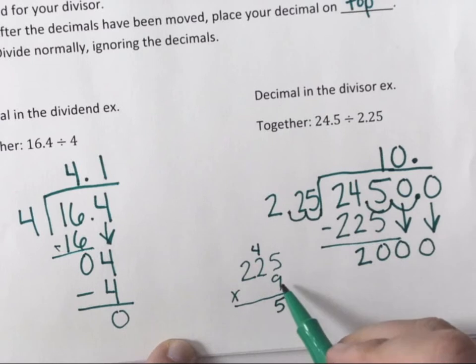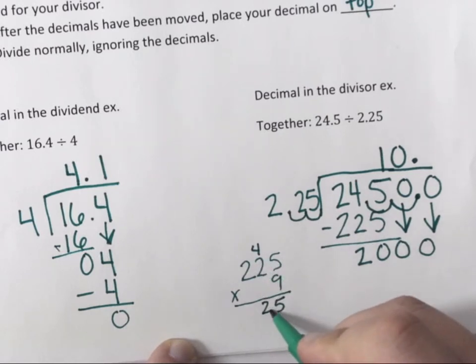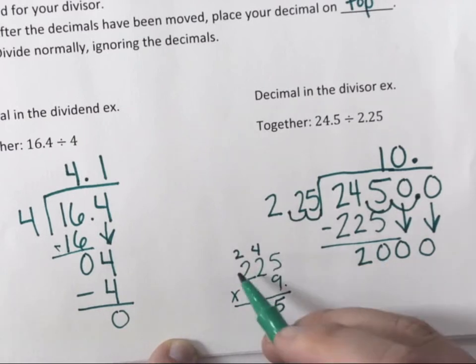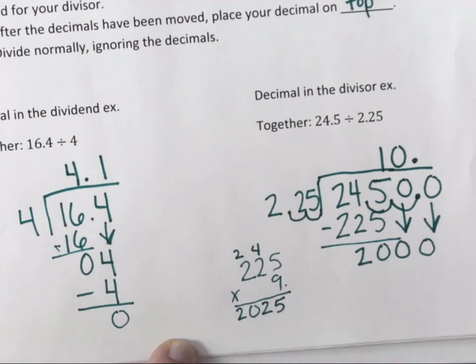Carry the 4. 9 times 2 is 18 plus 4 is 22. Carry the 2. 9 times 2 is 18 plus 2 is 20. Okay, well that's just too much. So we know that 225 must go into 2000 only 8 times.